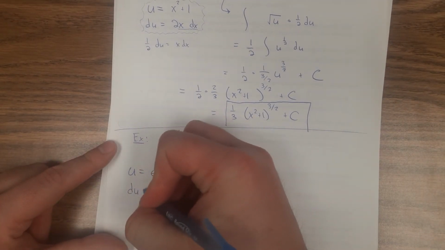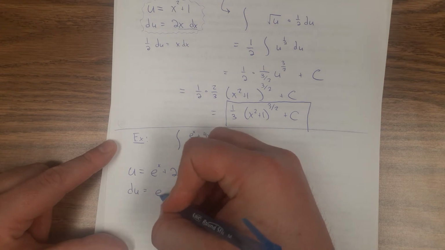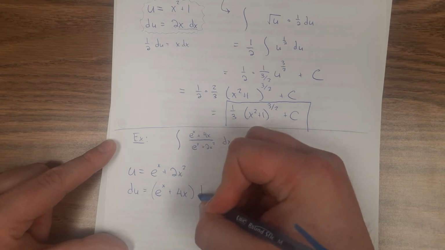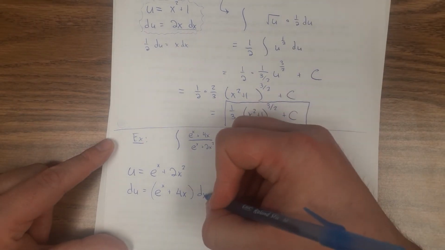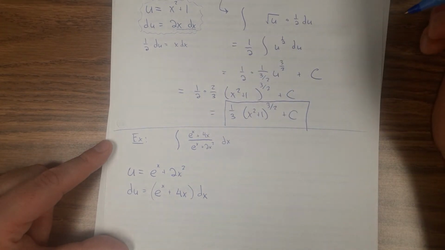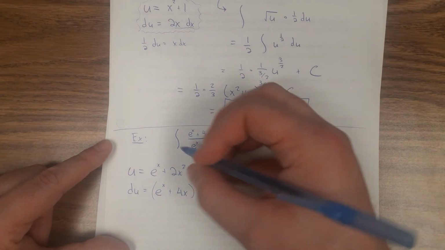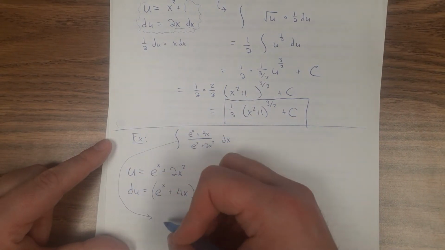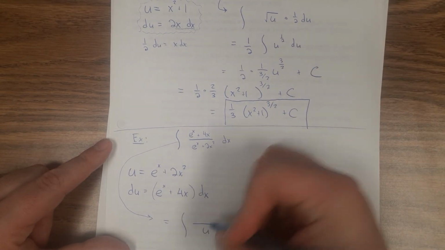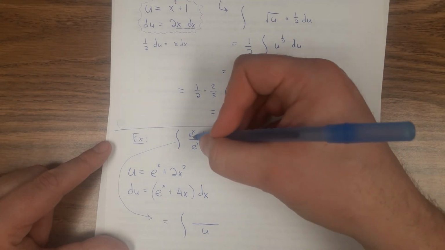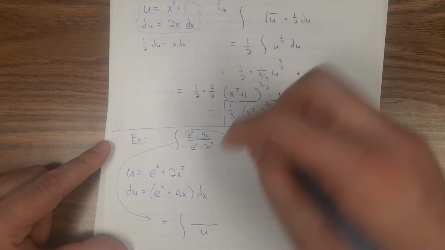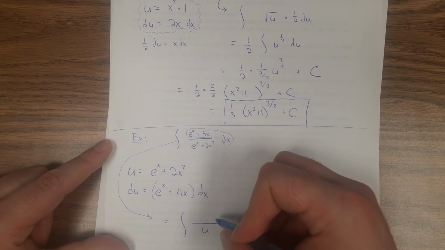I'm going to have my du be e to the x plus 4x dx. And I immediately like that. That's exactly what I see on the top. So actually, this one turns out to be easier than it looks. Of course, the bottom of the fraction is just u, and all of this stuff, including the dx, that's just du.